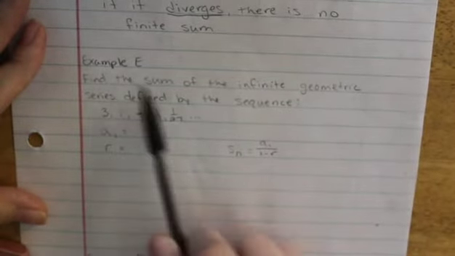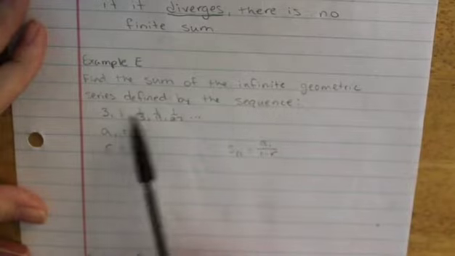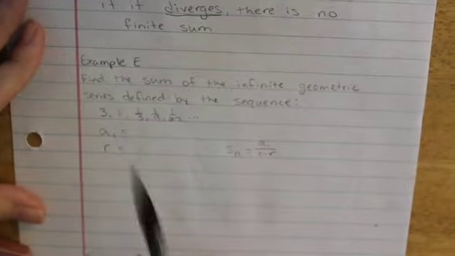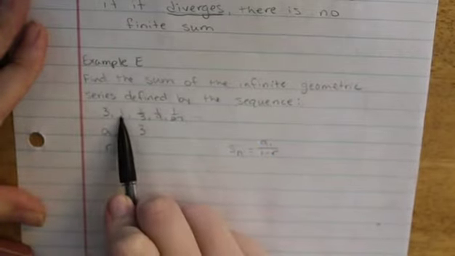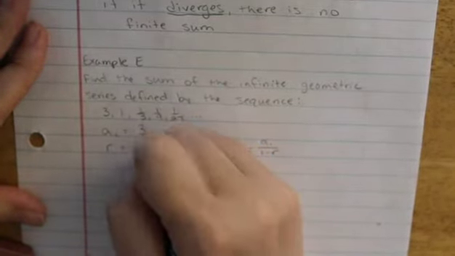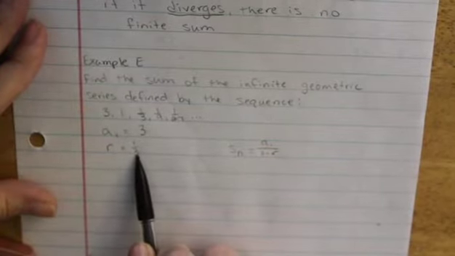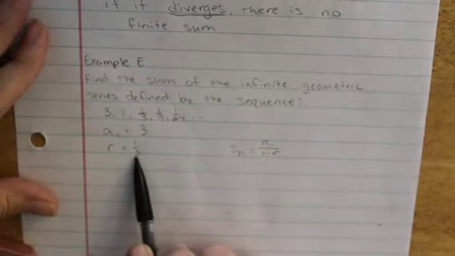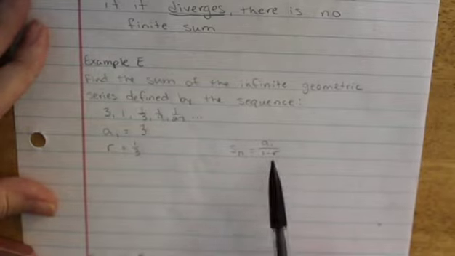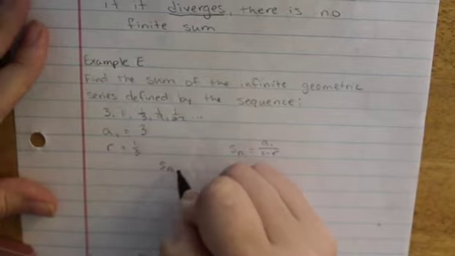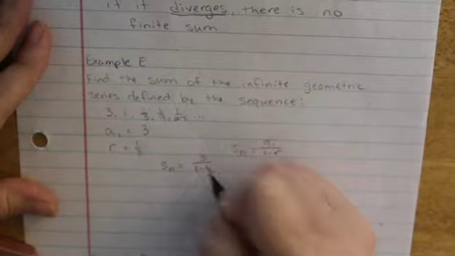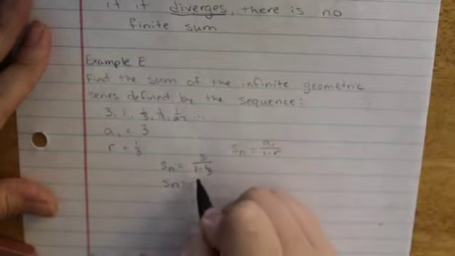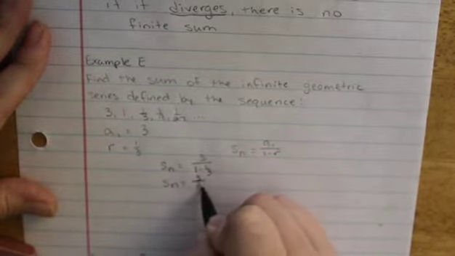So for example E, we have find the sum of the infinite geometric series that's defined by the following sequence. For this, we need to write down our first term, and we need to write down the rate, which is the second term divided by the first term, so 1/3. So our rate, the absolute value of 1/3, is less than 1, which means it's going to converge. So we have to use the formula to find what it's going to converge on. We have S sub n equals 3 divided by 1 minus 1/3. 1 minus 1/3 is 2/3.